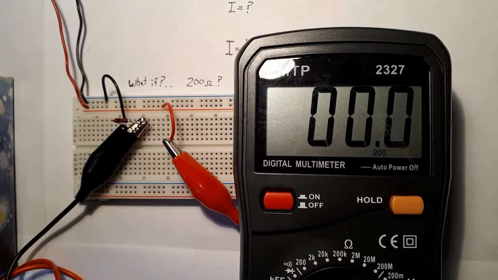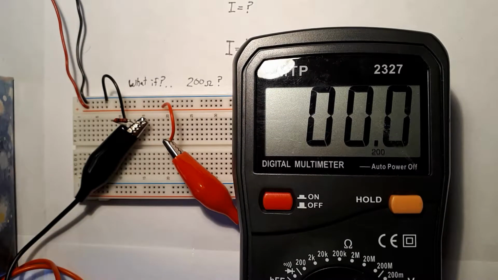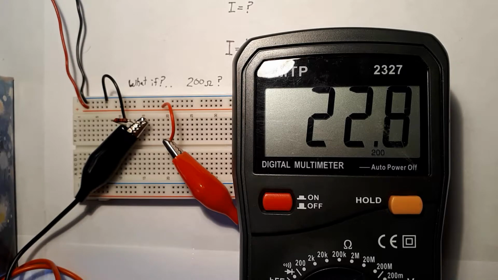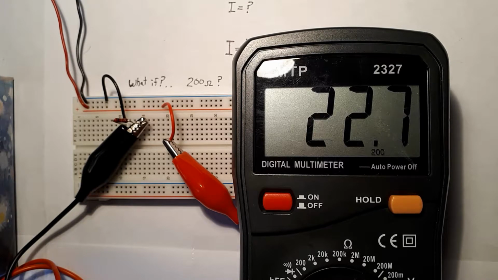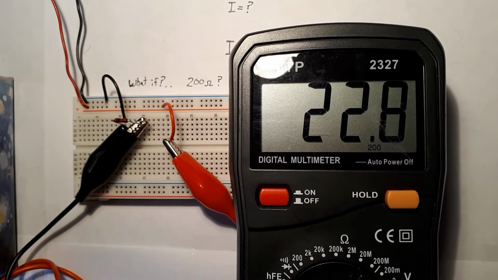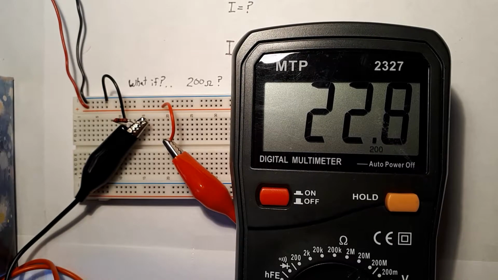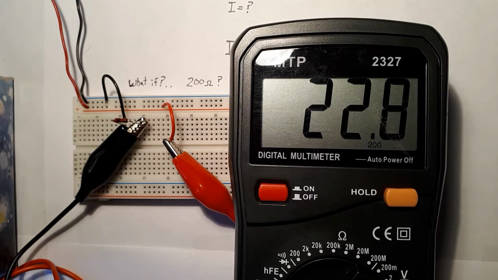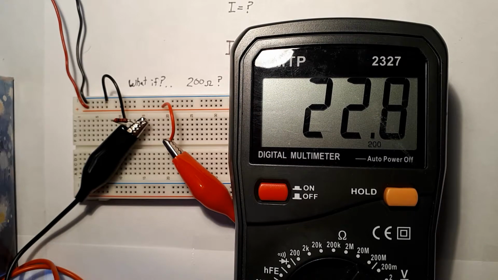Now I've swapped the 100 ohm resistor out for a 200 ohm. And if we turn on the power, we see we get 22.7 milliamps, which makes sense because we've doubled the resistive force pushing back on the voltage, and thus we have half of the amount of current flowing through. This is obviously important because it means we can limit the current to certain devices, and by removing resistance, we can allow more current to flow through other devices.